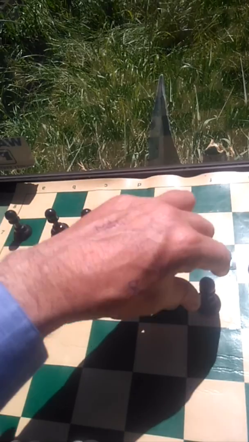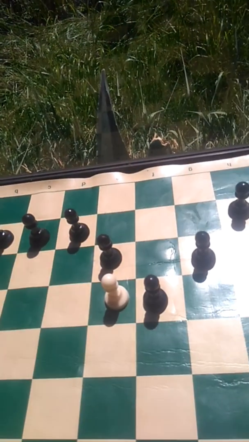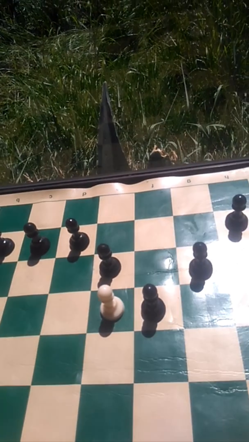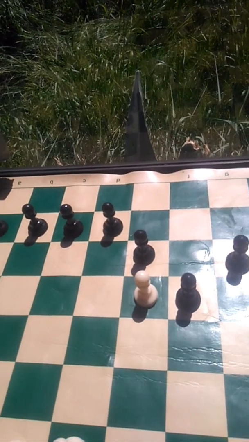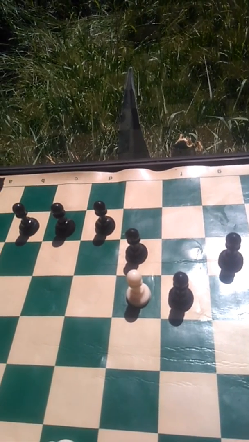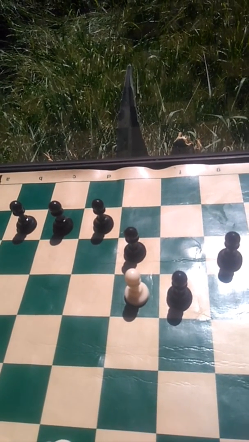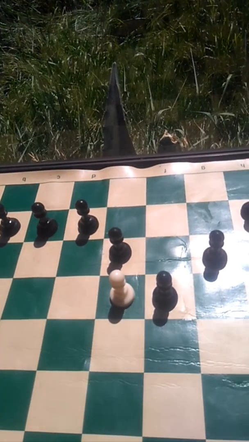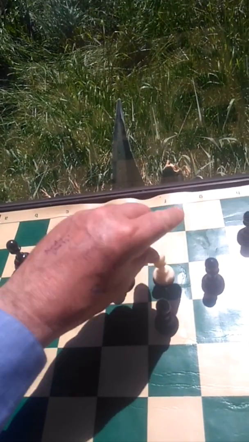So if black went F5 here, white has the option in their next move only, not afterwards, not at a later date, not 10 moves later or 2 moves later or 1 move later. They have the option there and then to go en passant.